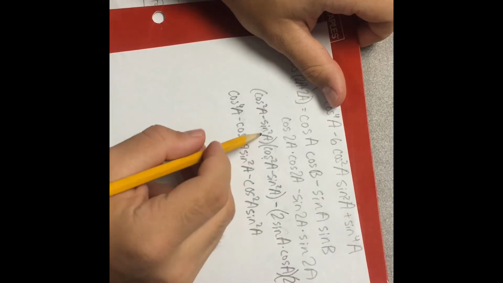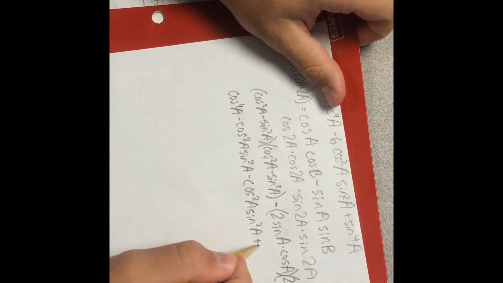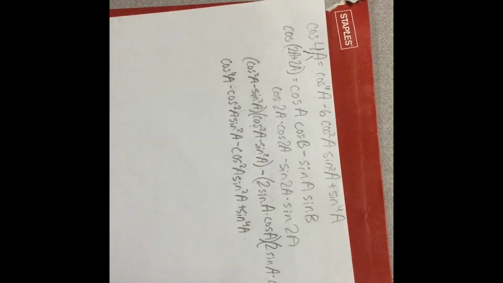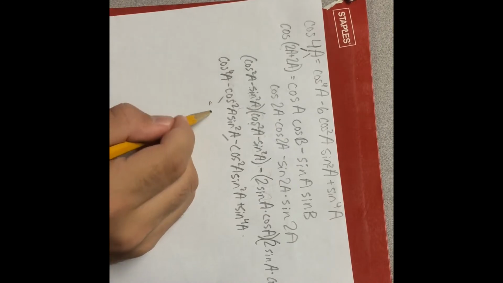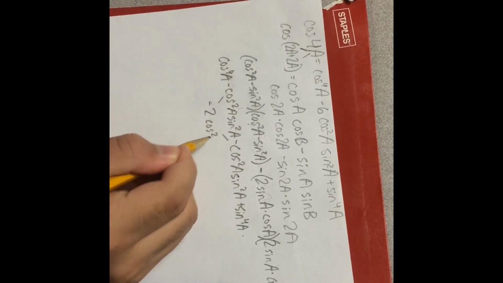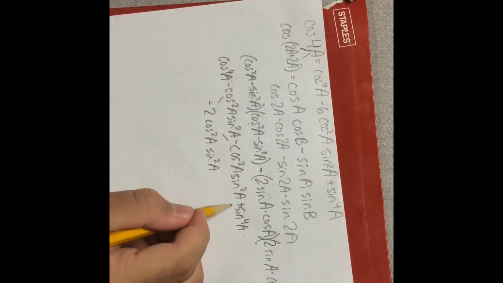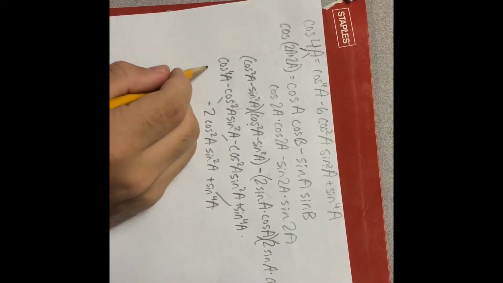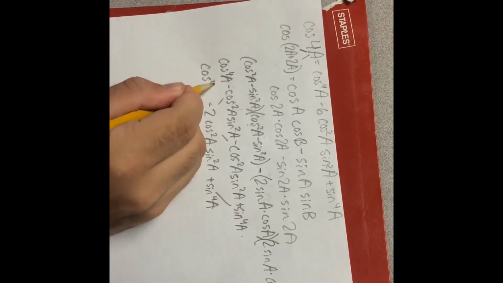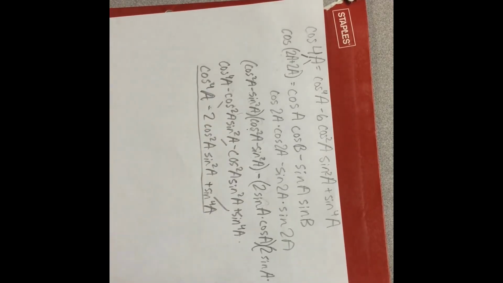And then to finish off the side of foiling, negative sine squared a times negative sine squared a is a positive sine to the 4th a. And actually, right here, we'll just make this a negative 2 cosine squared a sine squared a, and bring down the plus sine to the 4th a, and bring down the cosine to the 4th a. And that is our cosine side.